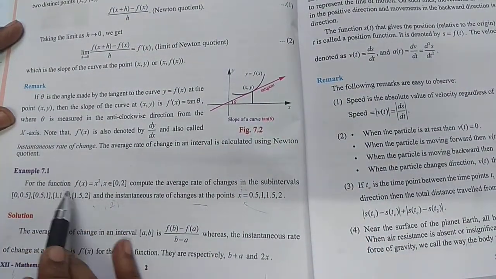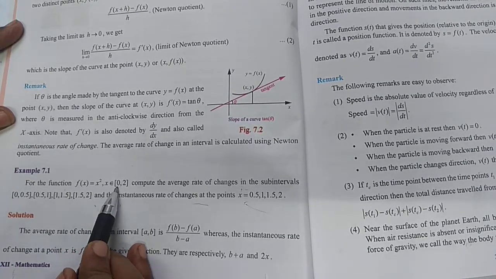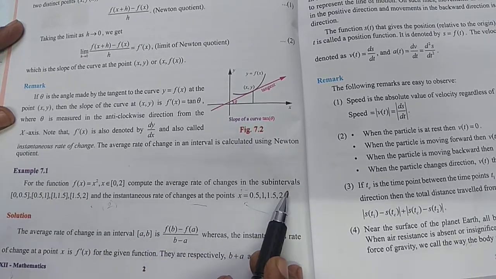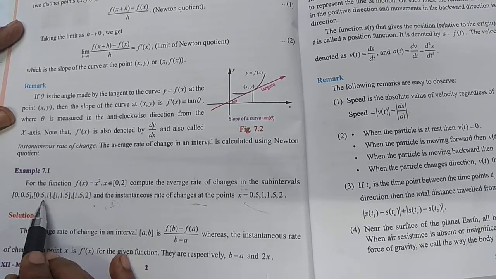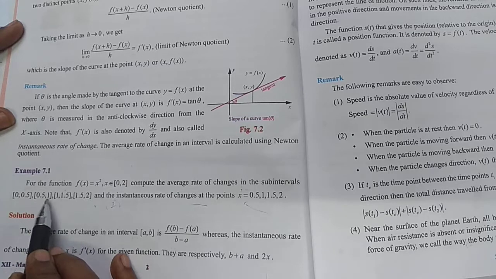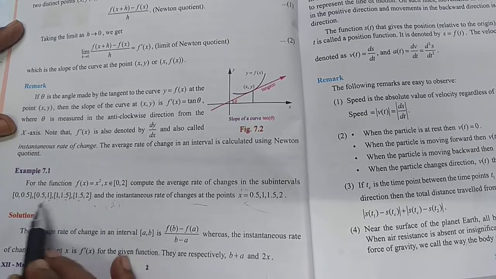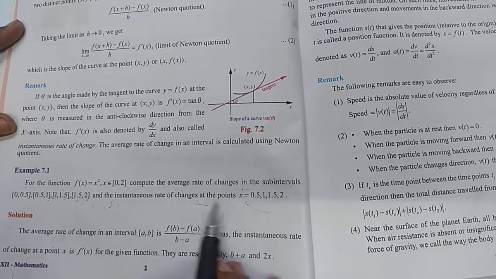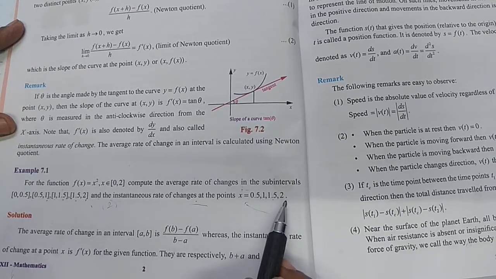for the function f of x is equal to x square, x belongs to the closed interval 0 to 2, compute the average rate of changes in the subintervals 0 to 0.5, 0.5 to 1, 1 to 1.5, 1.5 to 2, all are closed intervals, and the instantaneous rate of changes at the points x is equal to 0.5, 1, 1.5, 2.